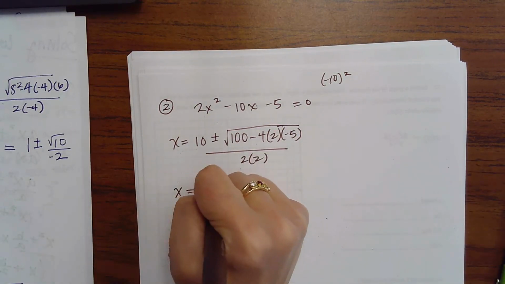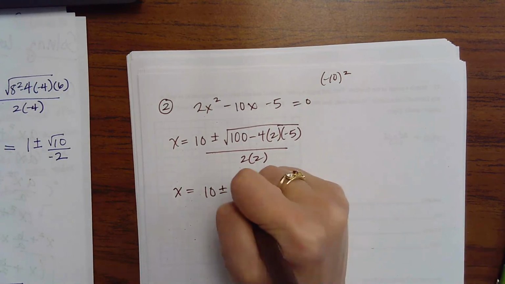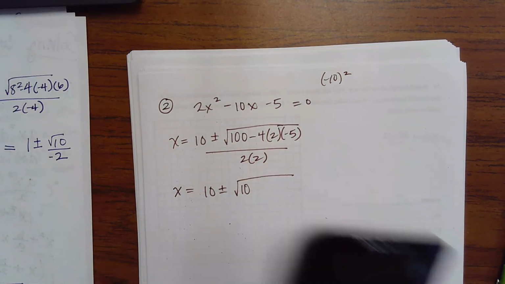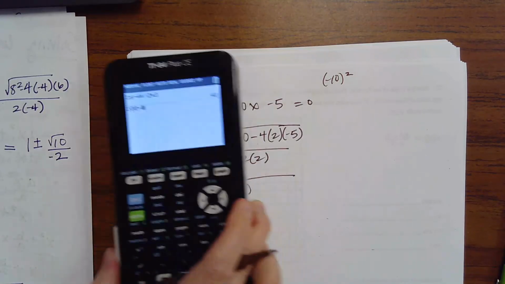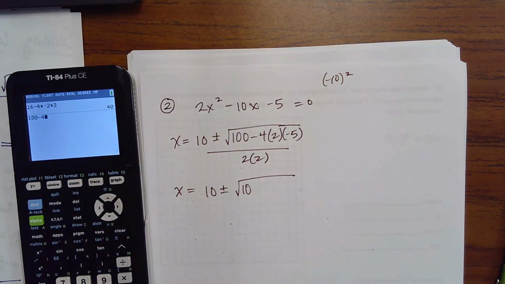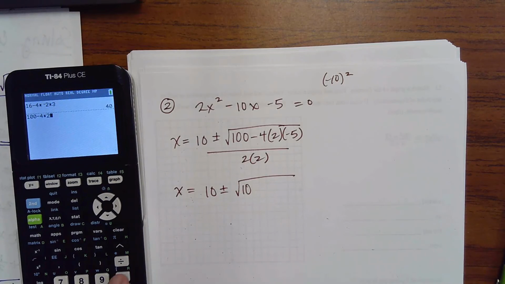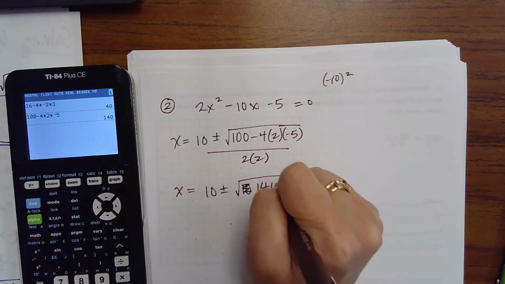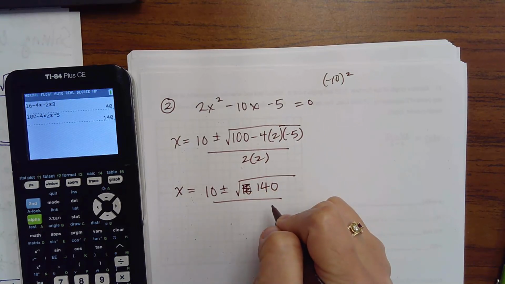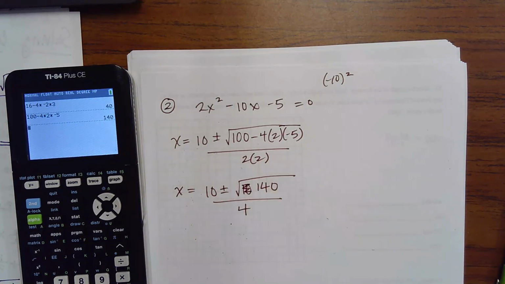All right. So you get 100. I'm going to go ahead and put this in my calculator here. So I'm going to do 100 minus 4 times 2 times negative 5. So I get 140 underneath this radical. So I get 10 plus or minus root 140 over 4. So let's reduce that radical.